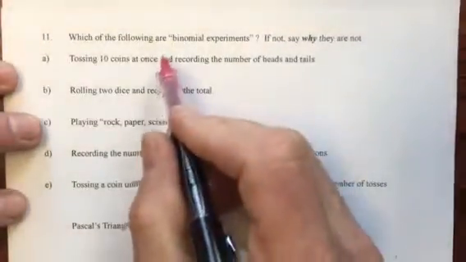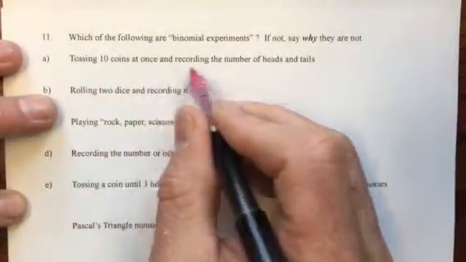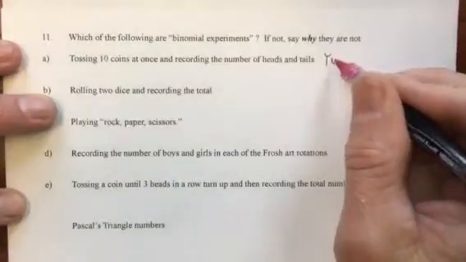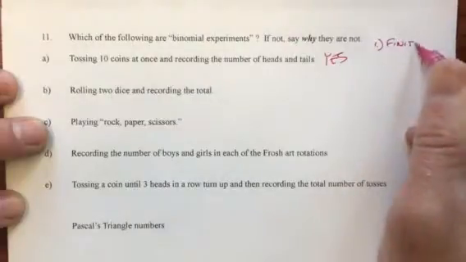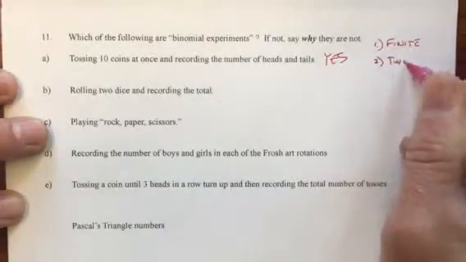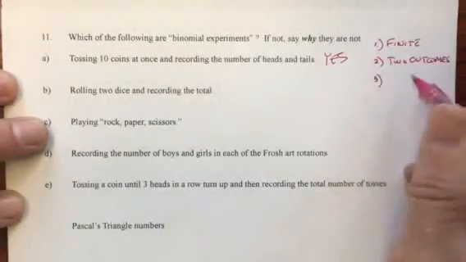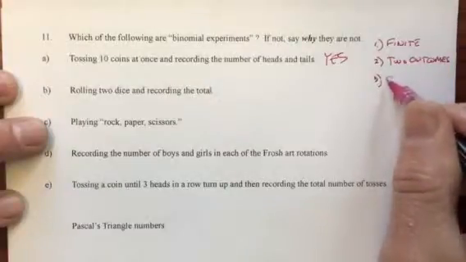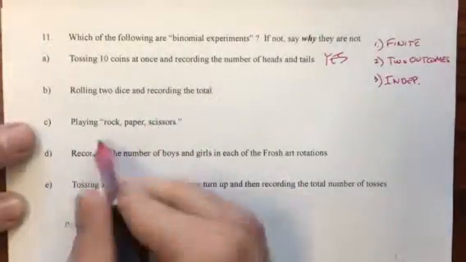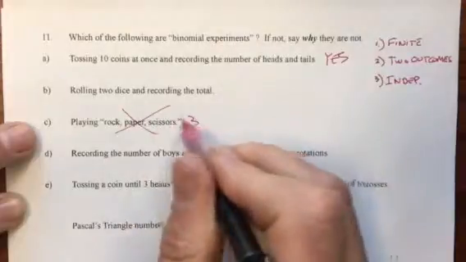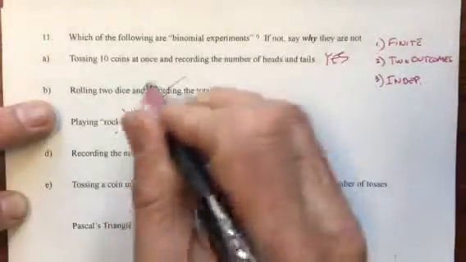Okay? Finally, which of the following are binomial experiments? If not, say why they are not. Tossing 10 coins at once, recording the number of heads and tails. That's yes, because you need 3 things. You need there to be a finite number of trials. You need to have only 2 outcomes possible, heads or tails, black or white marbles or something like that. But then it's also, they cannot be dependent. They must be independent. They cannot influence each other like choosing out of a bag of marbles. So rock, paper, scissors, nope, that's 3. Rolling 2 dice, there's a lot more than 2 outcomes, so that's not.